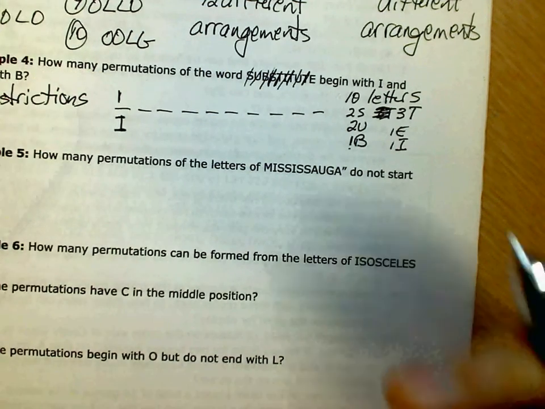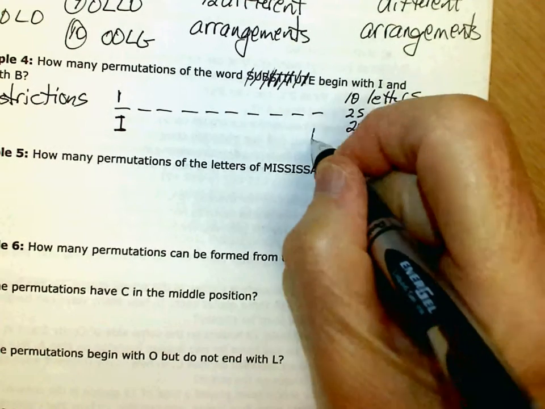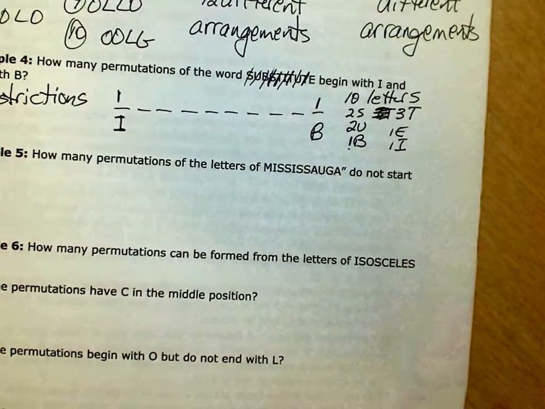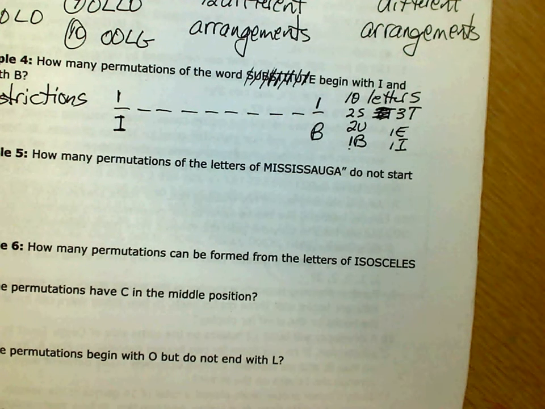And it has to end in a B. So again, there's no choice. So my I and my B are gone. How many letters does that leave me to work with? 8, right? So I have 8 letters to play with.